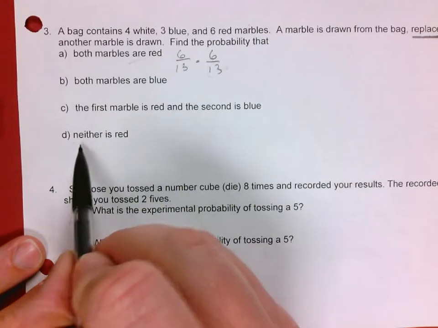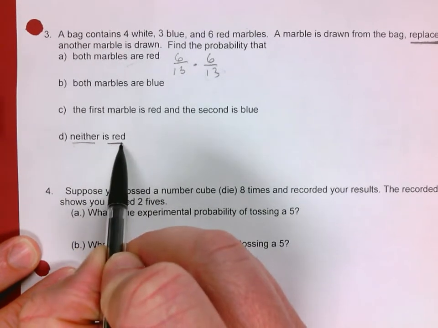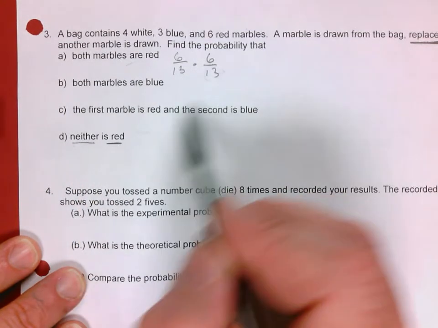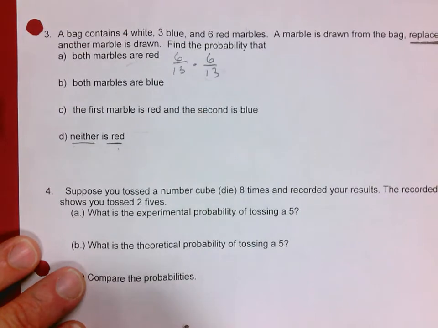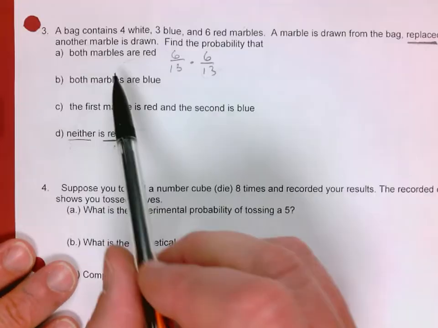The other thing on this one, when it says neither is red, if you know the probability, sometimes the probabilities you found here can help you figure this out, but on this one, maybe not. Maybe it doesn't help you. Sometimes the last question is all the other choices.